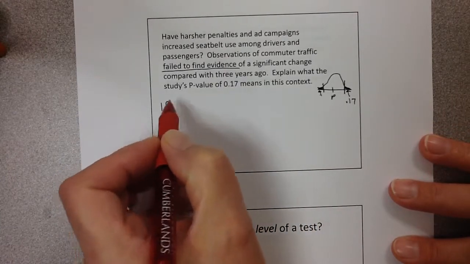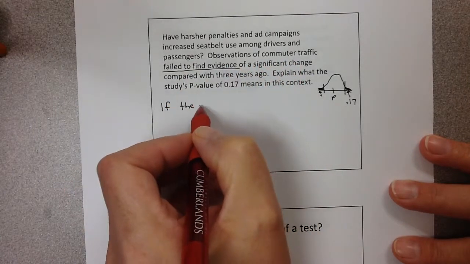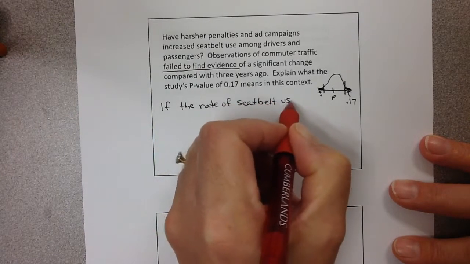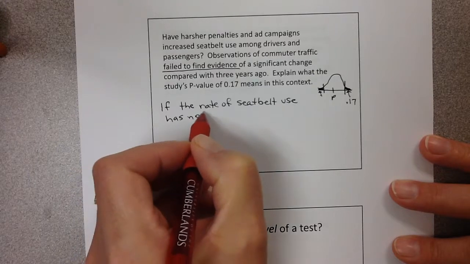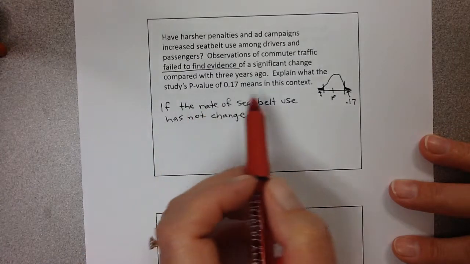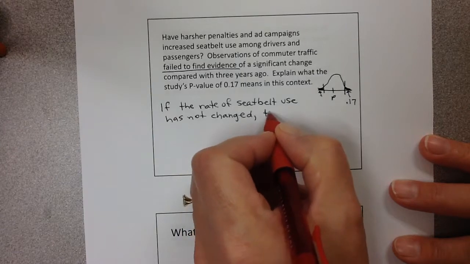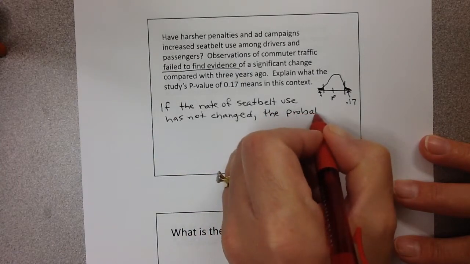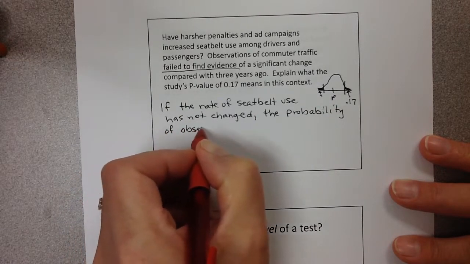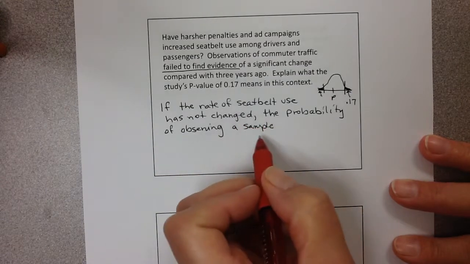So if, in fact, the rate of seatbelt use has not changed, that's our conditional. So this is our in context null is true. The rate has not changed. The probability of observing a sample, I wish we had our sample p hat.